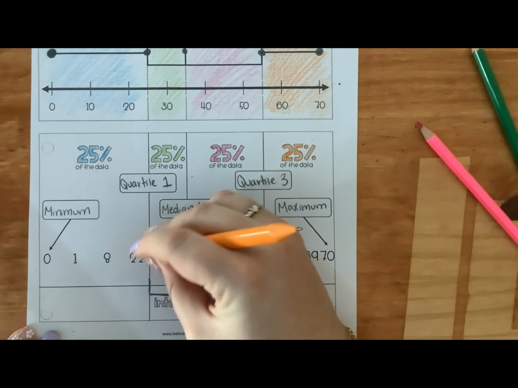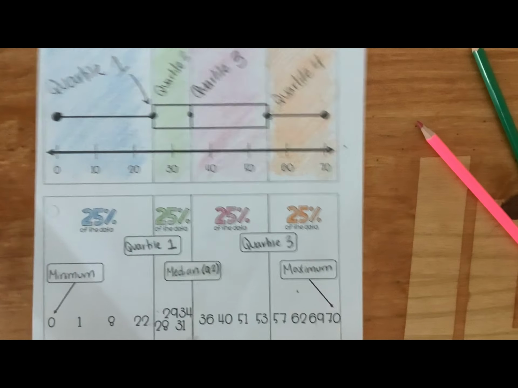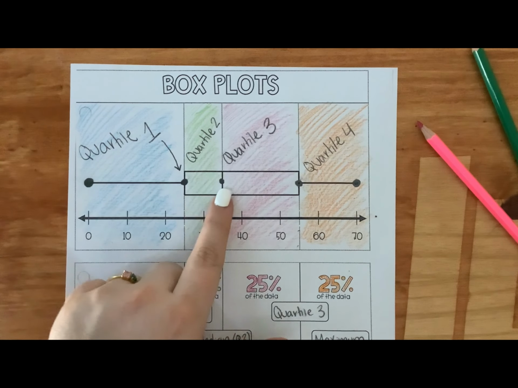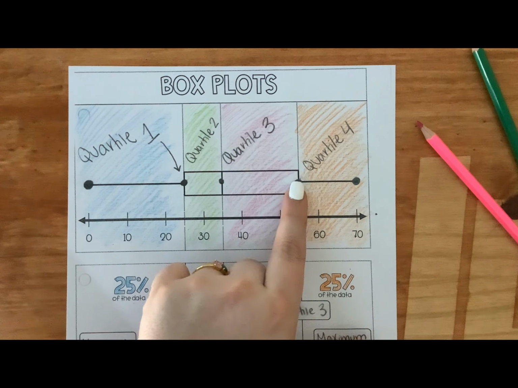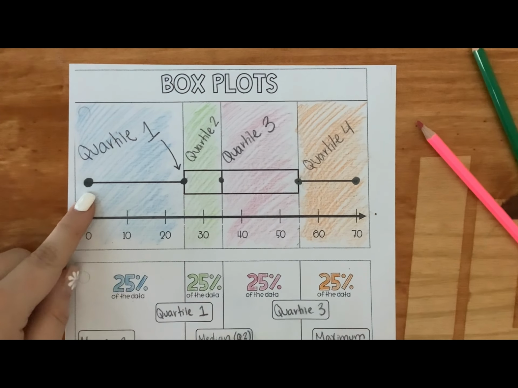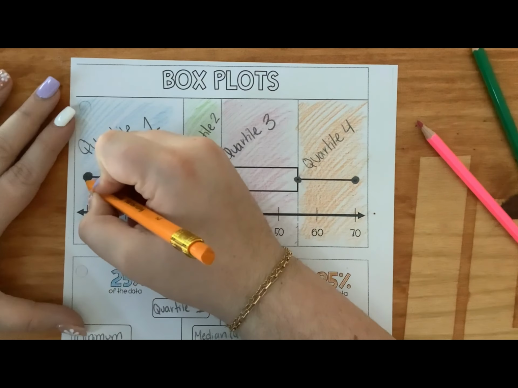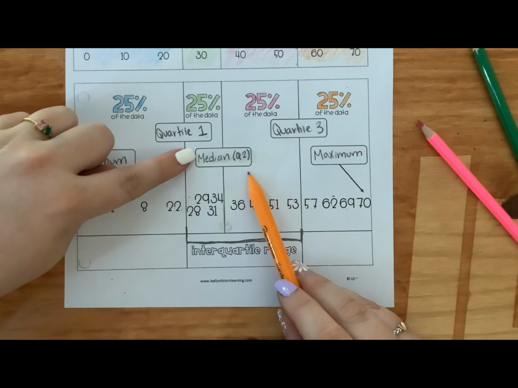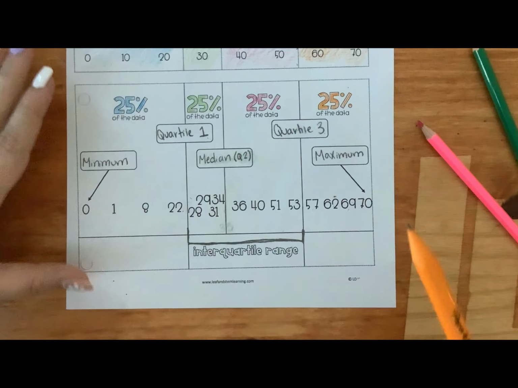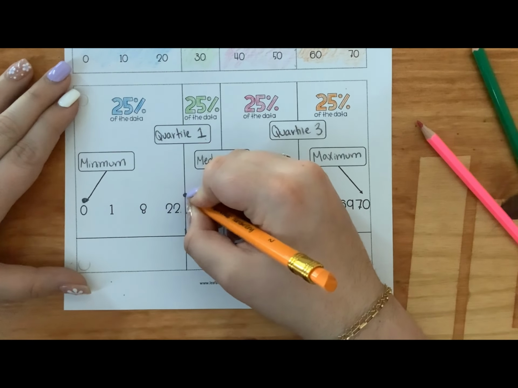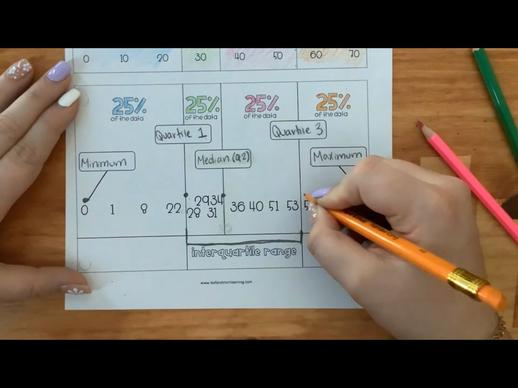On your notes video, we are going to have more work on box plots and how to make them, but these are just the pieces of each box plot. We have quartile 1, quartile 2, or our median, quartile 3, and then ending quartile 4 in our maximum and starting with our minimum. So we have minimum right here, or 0, then quartile 1, then our median, quartile 3, then our maximum. Each of these represent a dot that is above on your number line.